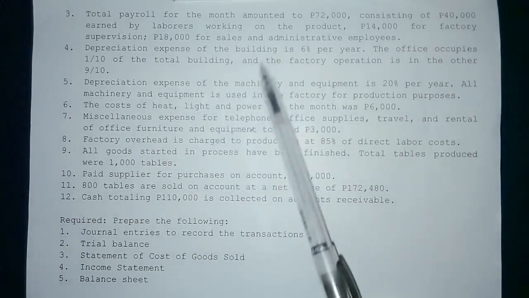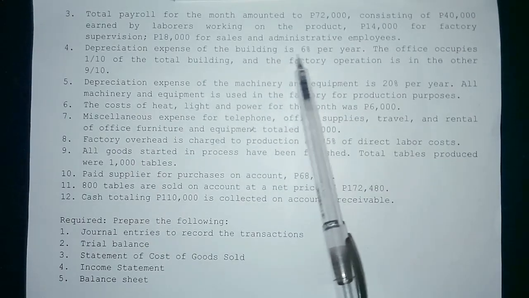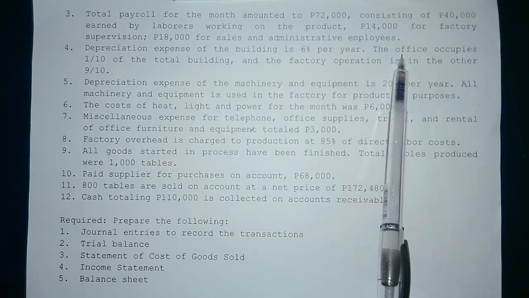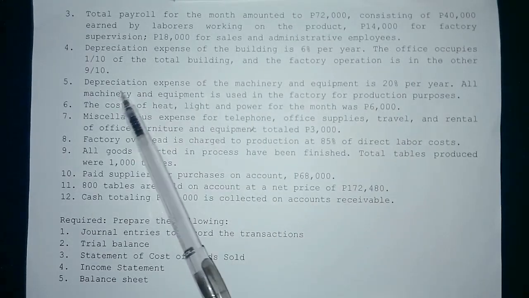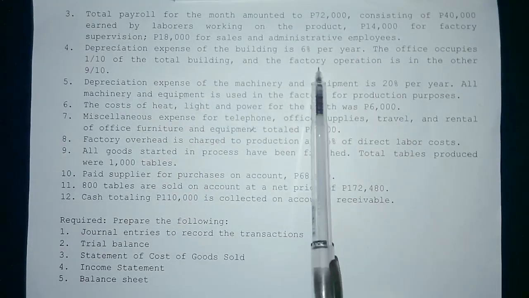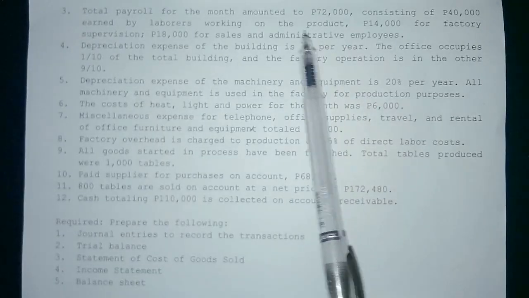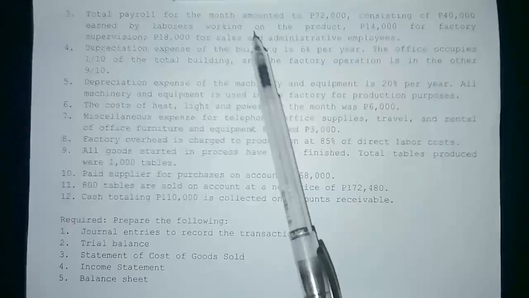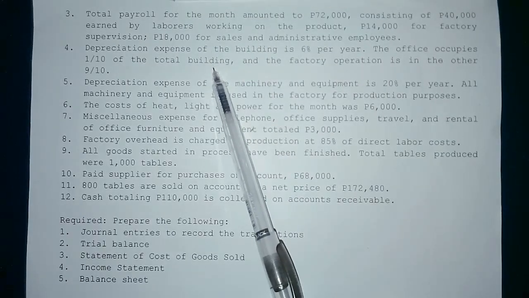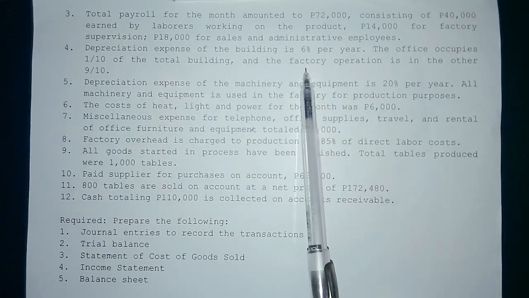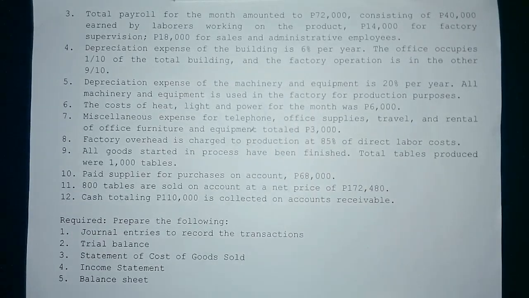So, ibig sabihin, yung building ng company is, yung 1/10 doon ay para sa office. And yung 9/10 ng building is para sa factory operation. So, ibig sabihin lang nun, kailangan din natin i-allocate yung depreciation expense kung ito ba ay sa office or sa factory operation. Okay, depreciation expense.